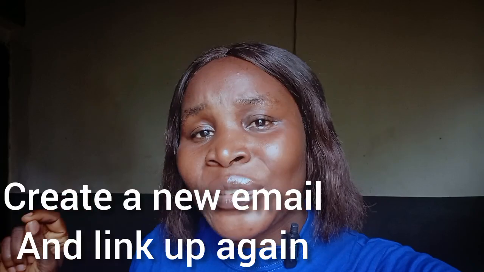So this is the second thing you need to do. The first thing you need to do is to delete your first email, which is your first AdSense account. The second thing is to create a new email. Do you understand? A fresh email, please. This is the second thing. Create a fresh email that is not linked to any Google payments.